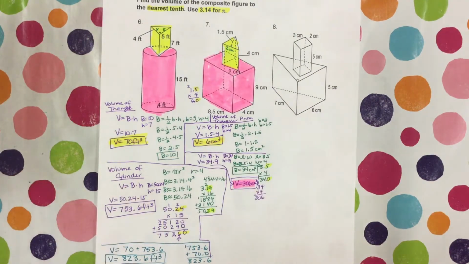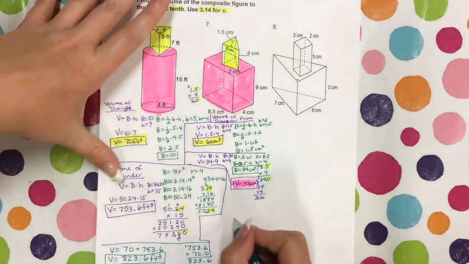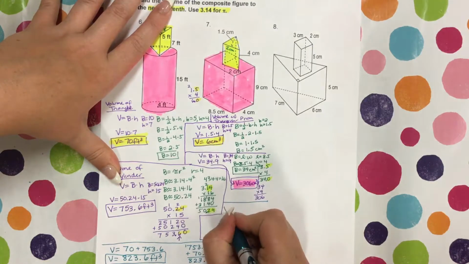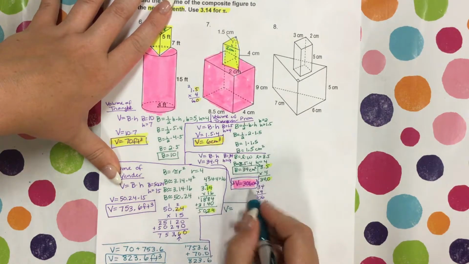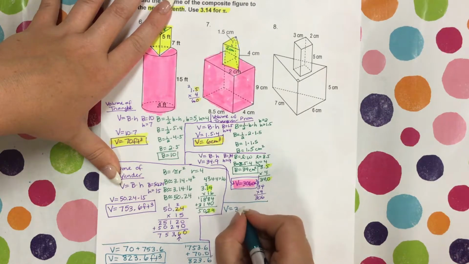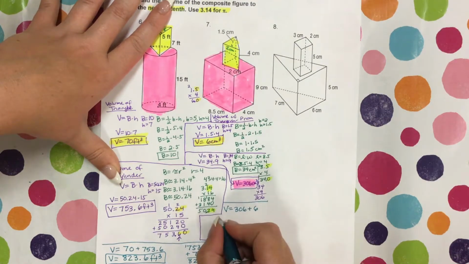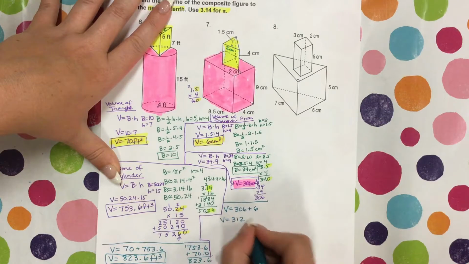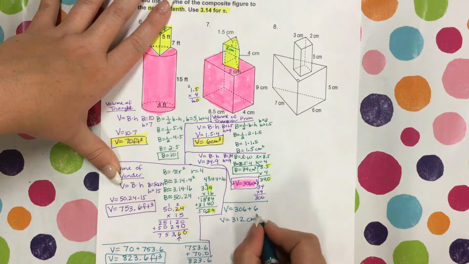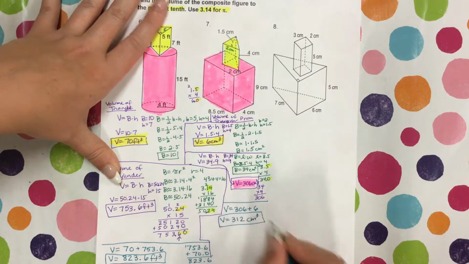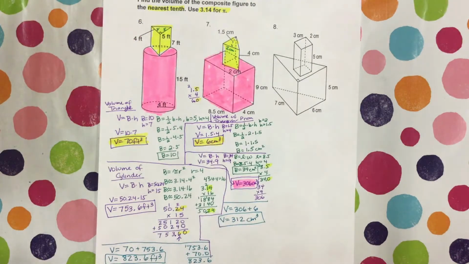But we're not done because we need to find the volume of the entire figure. So to do that, we're going to have to add both of these together. So the entire volume is going to be 306 plus 6, which is just going to be 312 centimeters cubed. So if you got that one right, great job. Perfect.